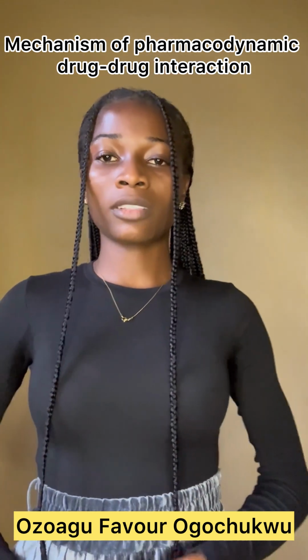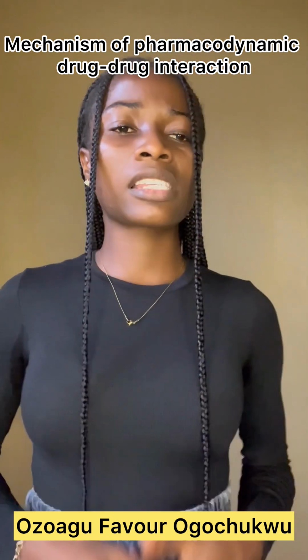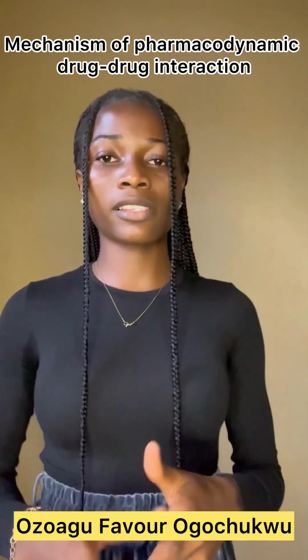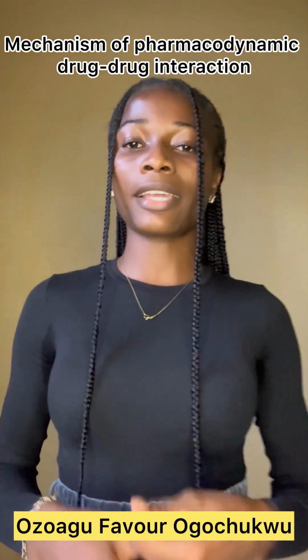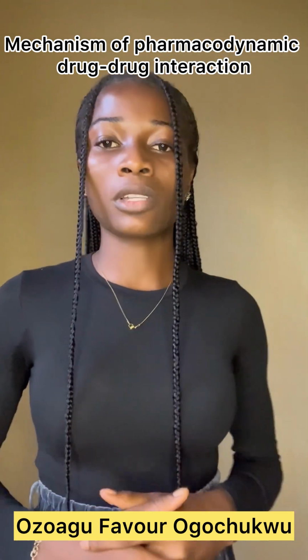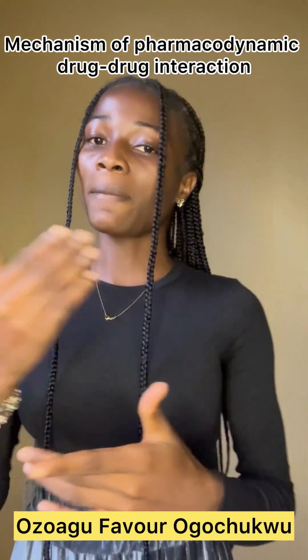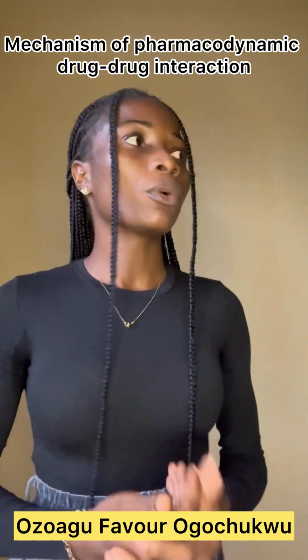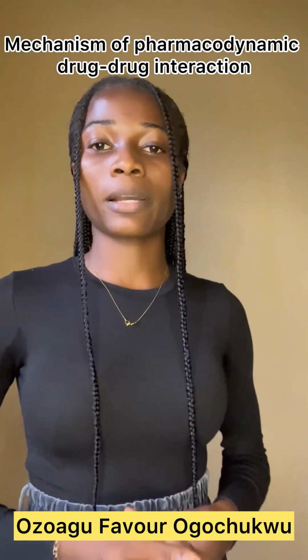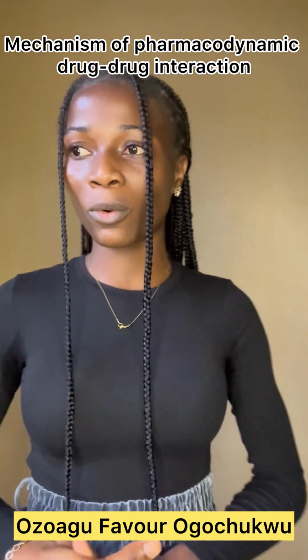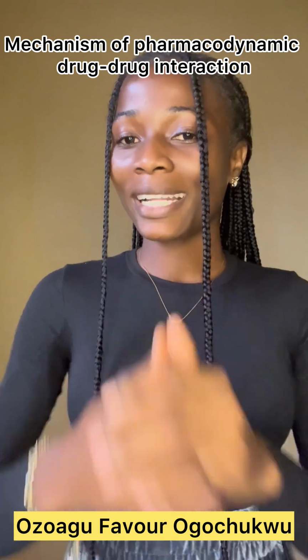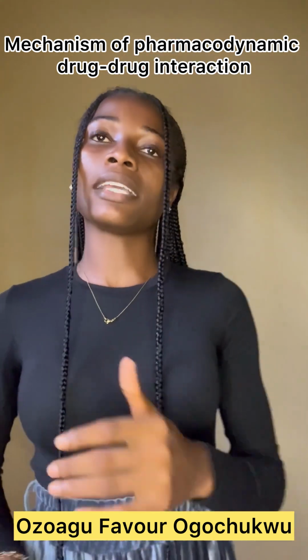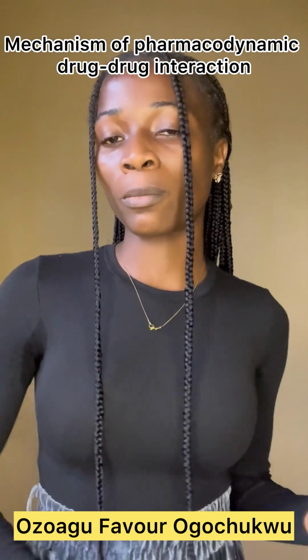Number one is receptor interaction. Drugs may compete for the same allosteric site or receptor. For example, the beta blockers and the beta agonists. Beta blockers bind to the beta receptors, thereby inhibiting the binding of the beta agonists. For example, in a situation where you administer propranolol and salbutamol, propranolol will bind to the beta receptor, blocking the binding of the salbutamol.